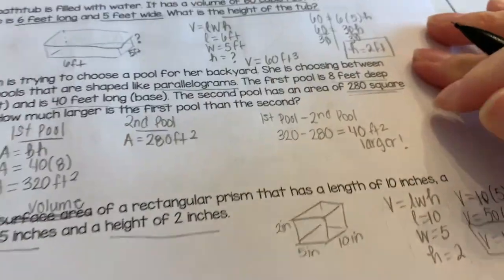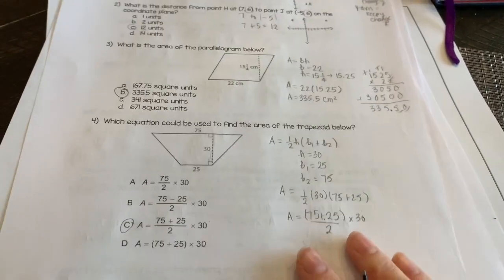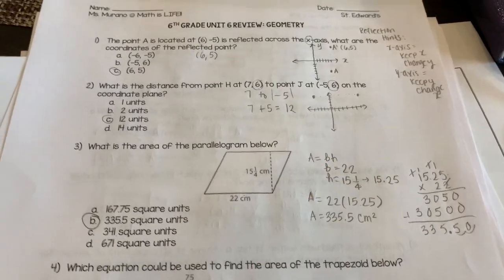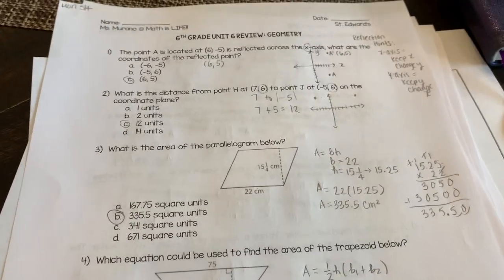And that's it. Okay guys, so that's everything you need to know for the test. Don't worry about any of the crazy problems that have been in the lessons. If you are hung up on something, you can continue to practice it, but this is all what's going to be on the test. Okay?